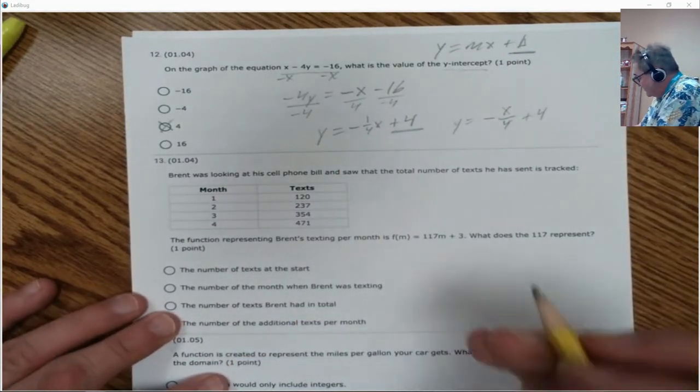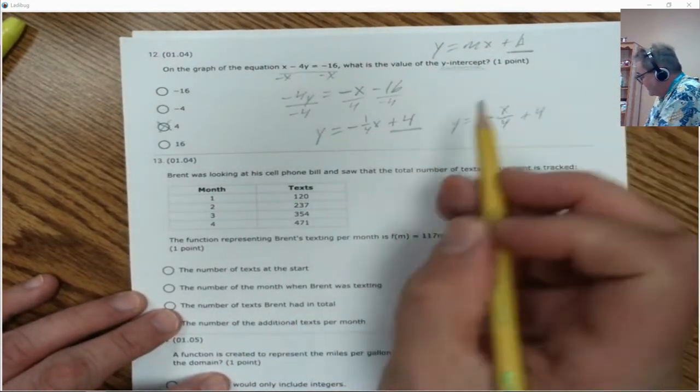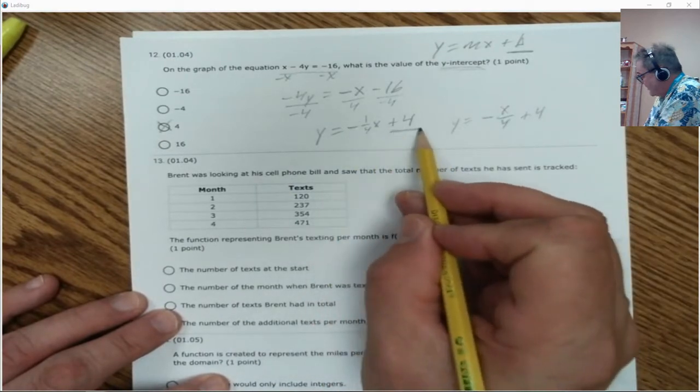But it's just asking about the y-intercept. So if you're not understanding the slope, this is the important part for that problem.